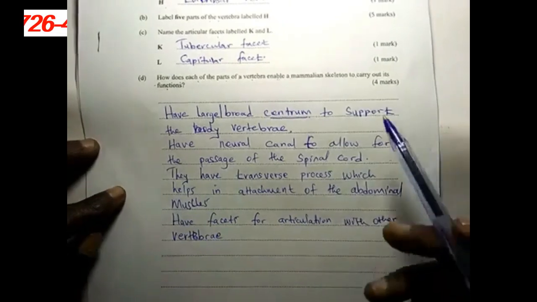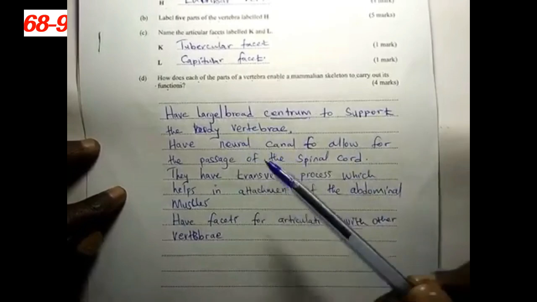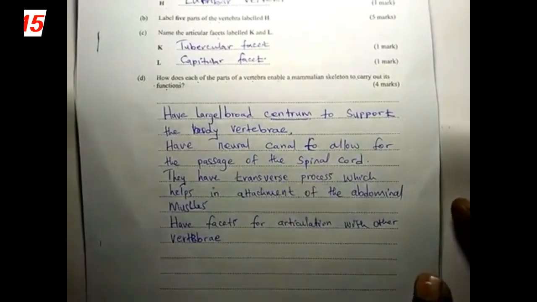Now we have answered our 4 marks. The first, we have centrum, neural canal, transverse process, and facets.